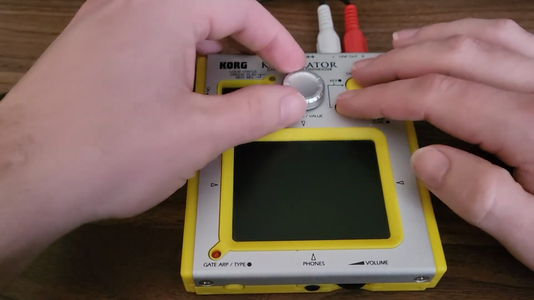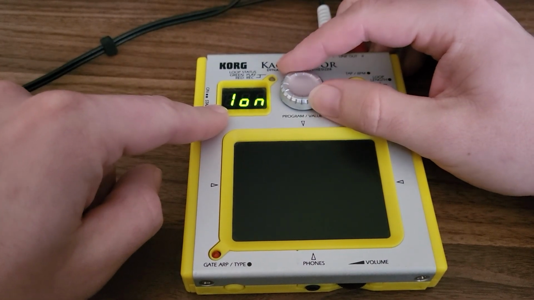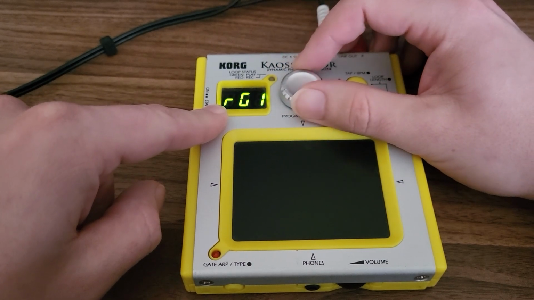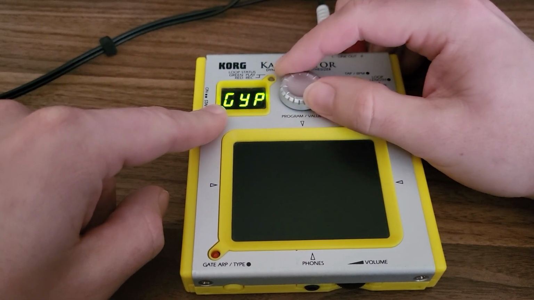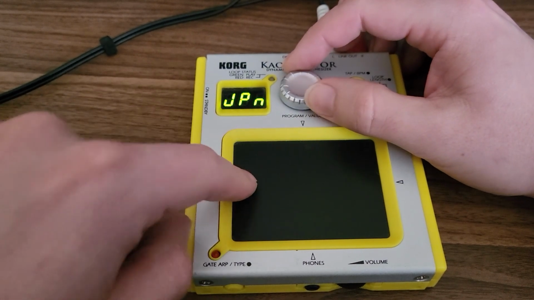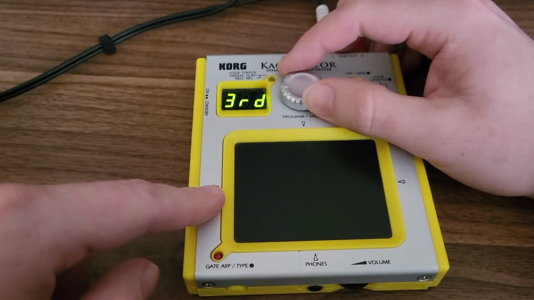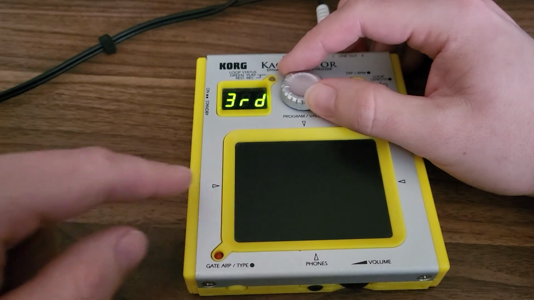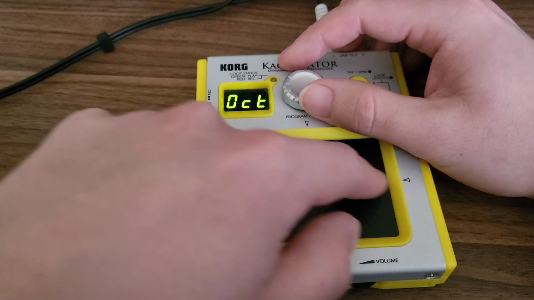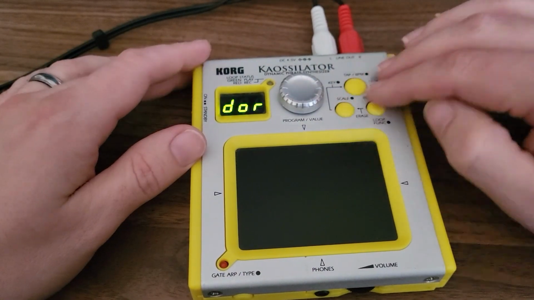So like I said, you can change the scale. And then right here it displays we're on Ionian. We can go to Dorian, Phrygian, Lydian. There's a bunch of different scales. I'm not sure what all of them are. Gypsy scale, Arabian, Egyptian, Japan. Some cool scales. You can just do thirds. You can do fourths, fifths, octaves. We're gonna go with Dorian. I've always had an affinity for Dorian.